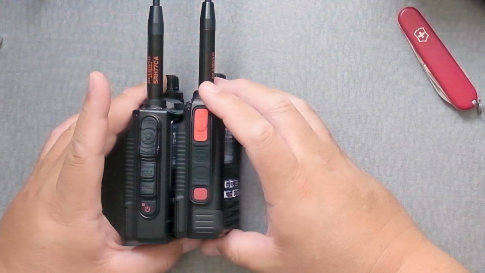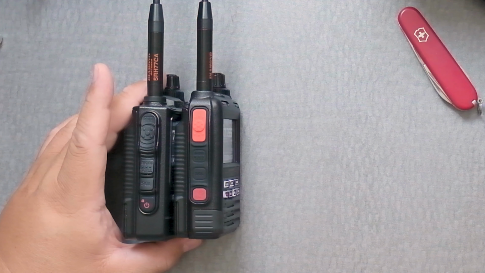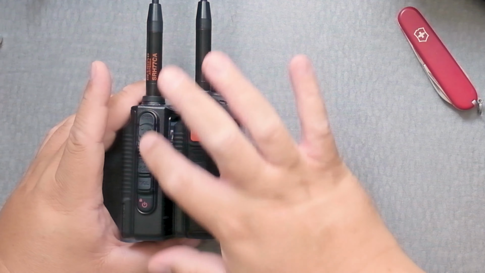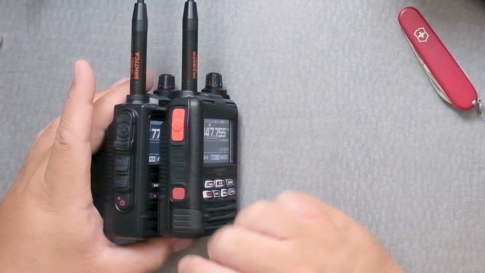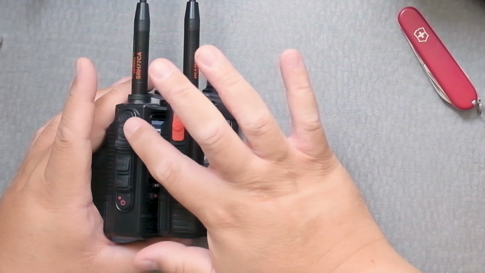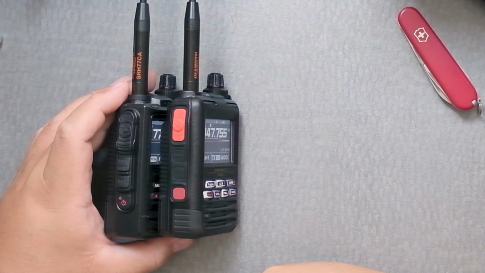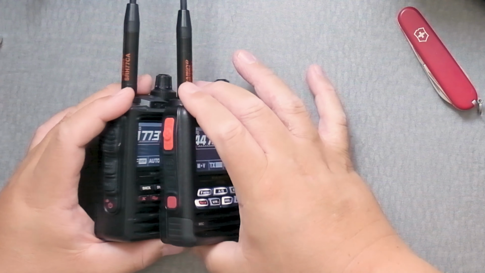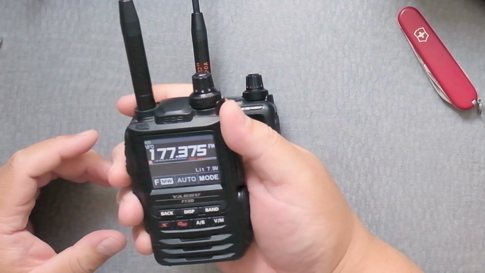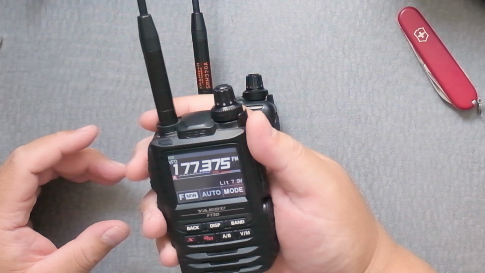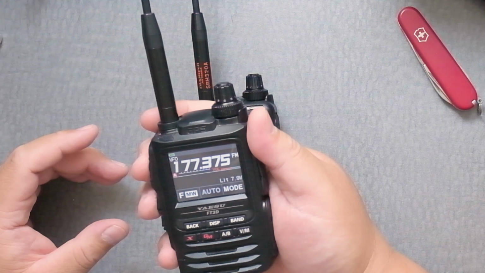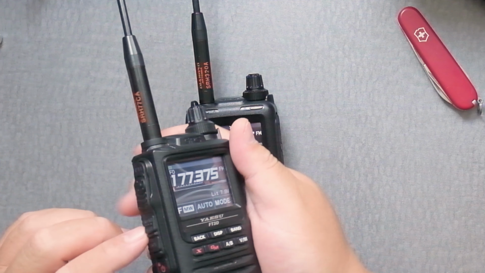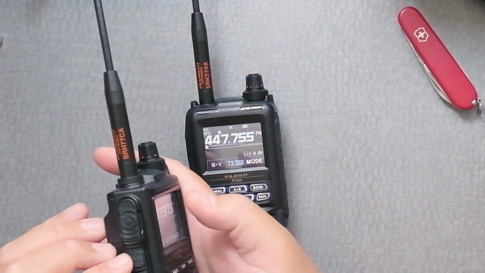One thing, of course, is looking at it on the side view. This is definitely a big change here. The button structure: apparently, these buttons for the 3D are, I think, modeled after the 70D or something. People like this. I've gotten used to this. When you hold it, you know where the PTT button is and the power button, and these other buttons, the squelch and the monitor.